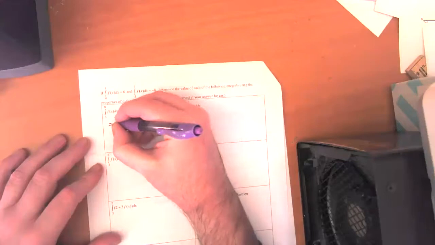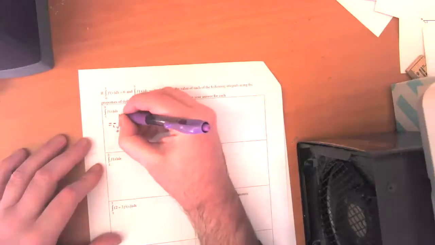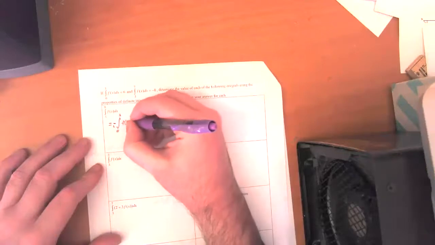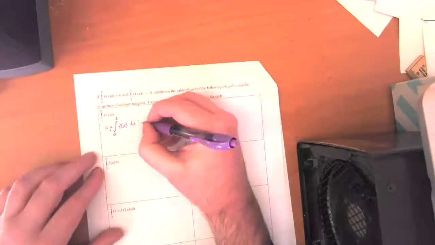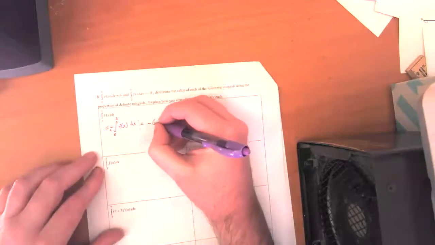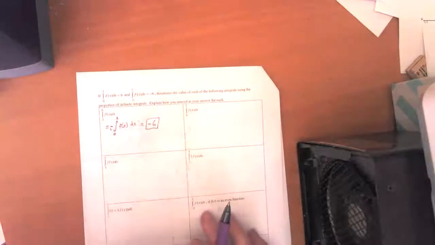This is just saying that we can take the negative of the definite integral from 0 to 3 of f of x dx. And we know that this integral is equal to 6. So that gives us -6 as our answer. You can see I just applied the one rule from the previous page that let me calculate this definite integral. All right, let's tackle the next one.